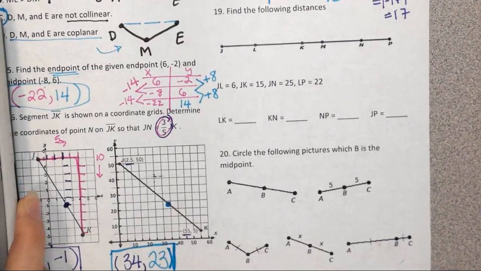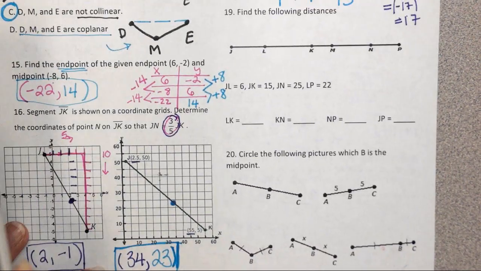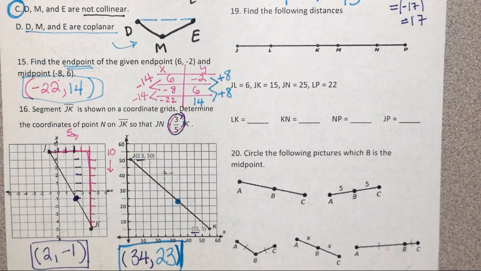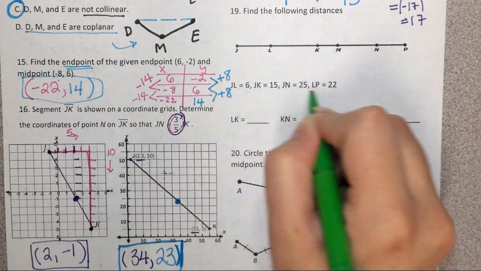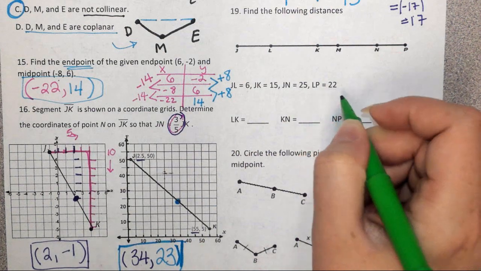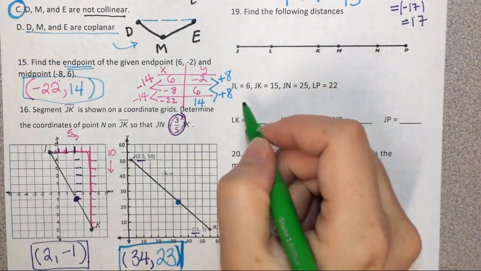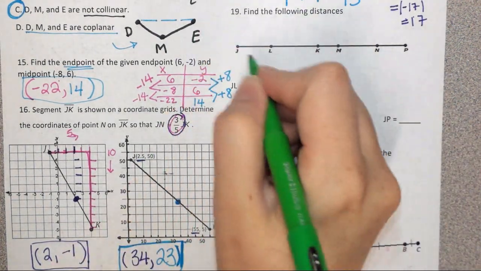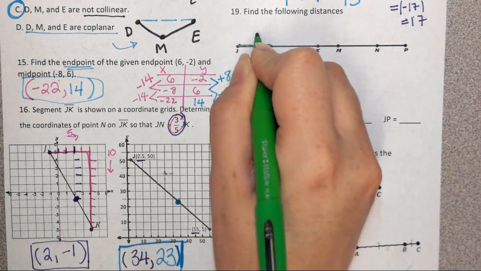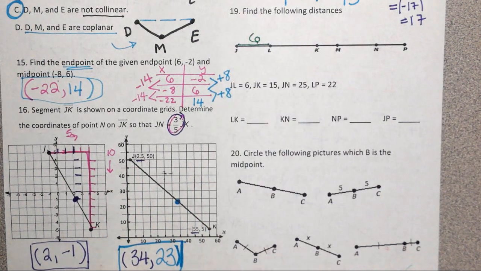All right, let's take a look at number 19. Okay, get a different color here. Find the following distances. So this line is broken up into a couple of different segments, and it gives us the length for different pieces. So for J to L, it gives us that length is 6.